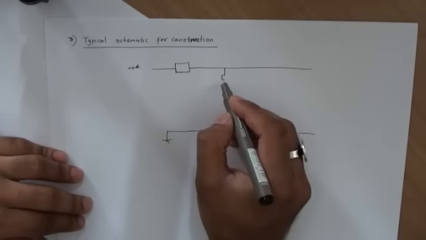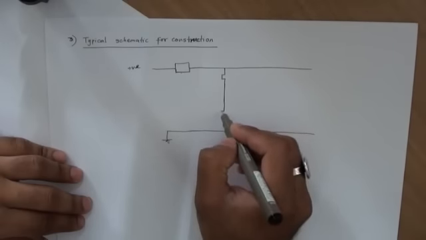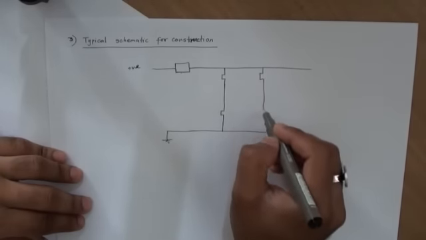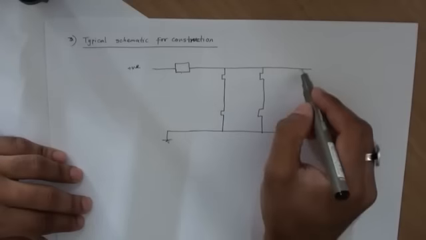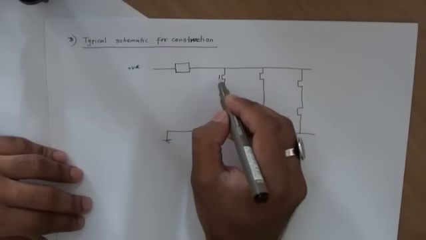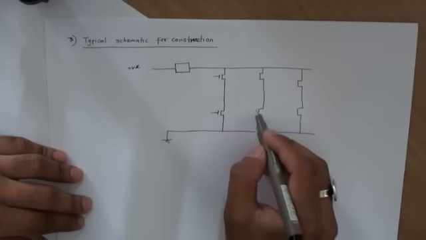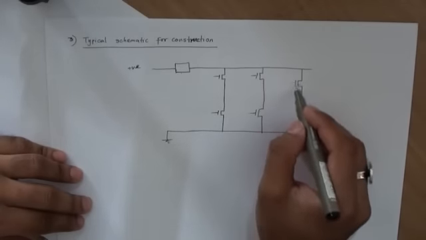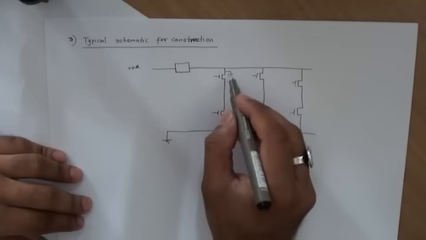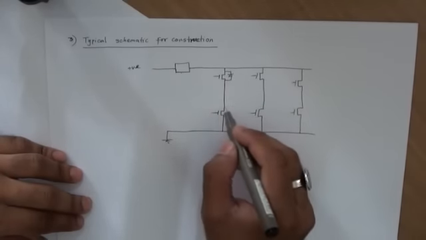So you have one MOSFET there, another here, of course you have the diodes across the MOSFETs. They are built in, so they just go without mention.